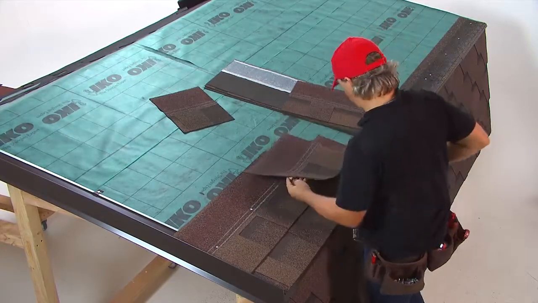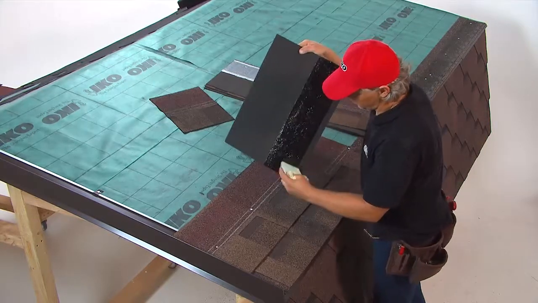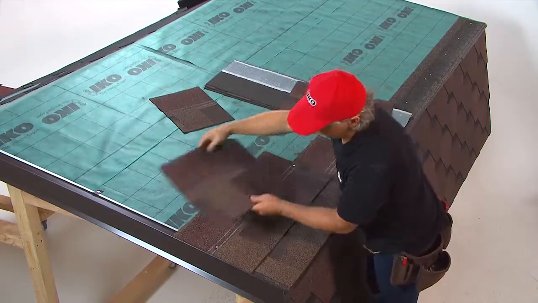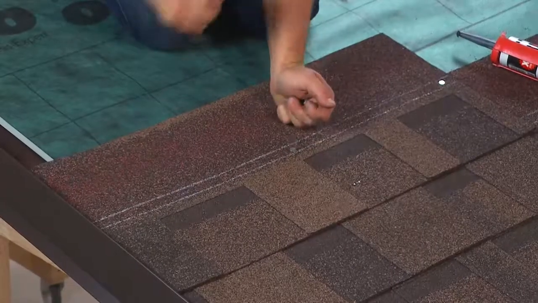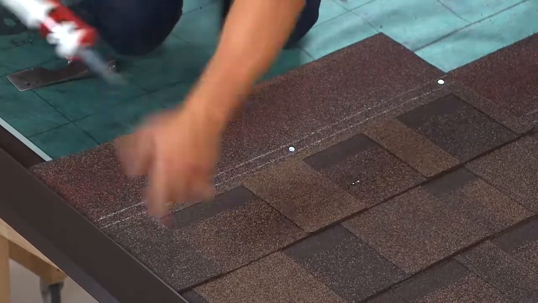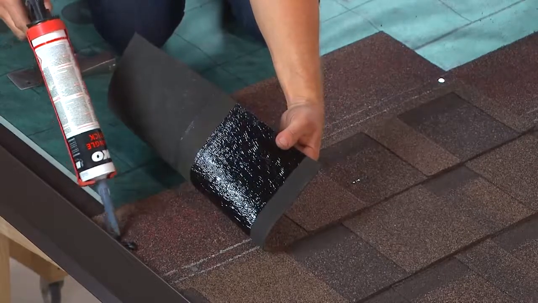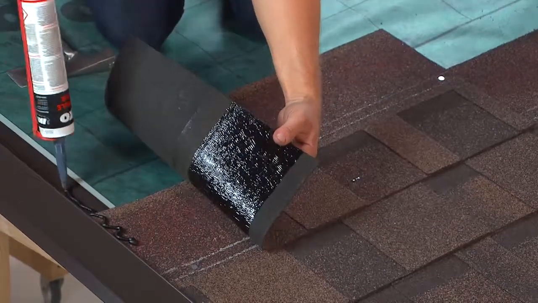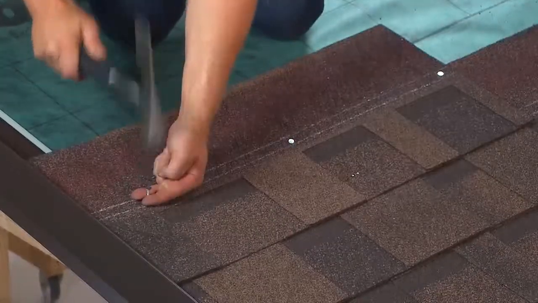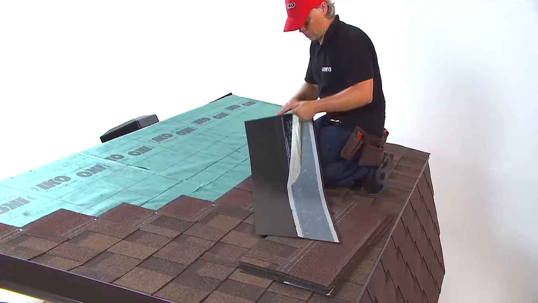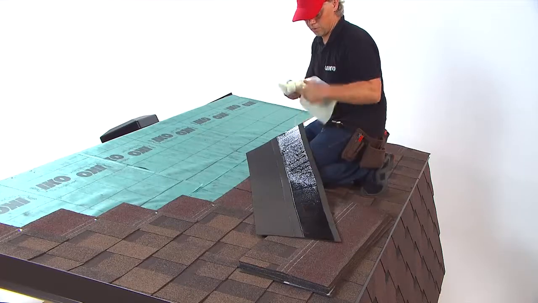The grid lines on the underlay will help to check parallel alignment with the eaves. For maximum protection against wind-driven rain, cement the shingle at the rake edges. Finish off with whole shingles.